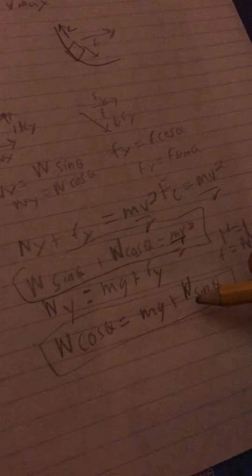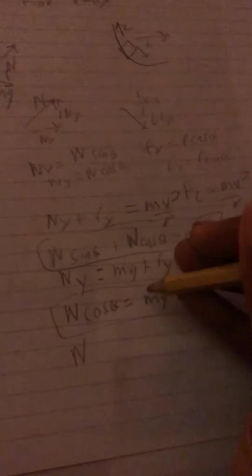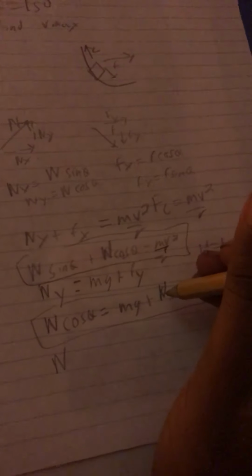So what we can do is try to find n and then sub it into the other equation. So we can isolate n. We could take this to this side and then factor out. I'm just going to do some quick maths here. Because you subtract this, that'll be n cosine theta minus n sine theta, and then you can factor out.